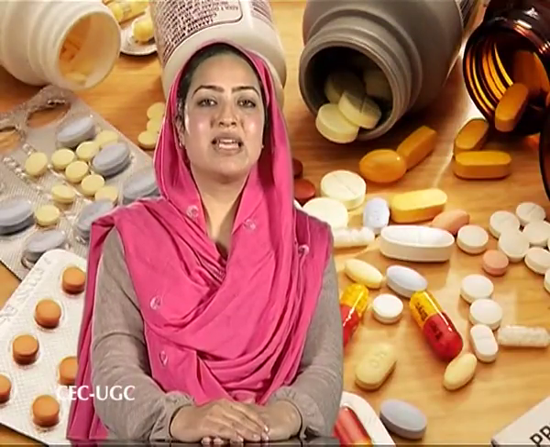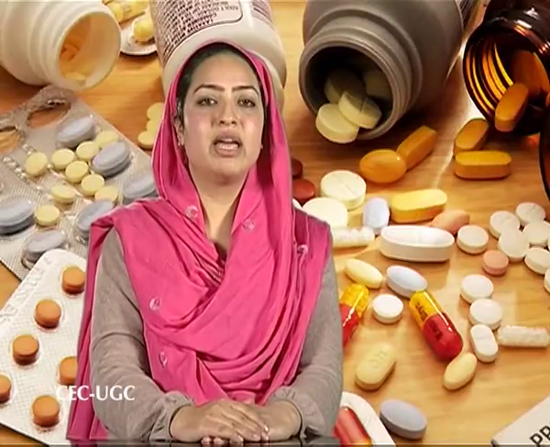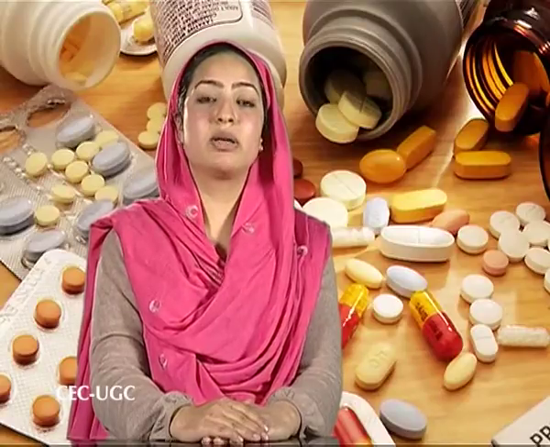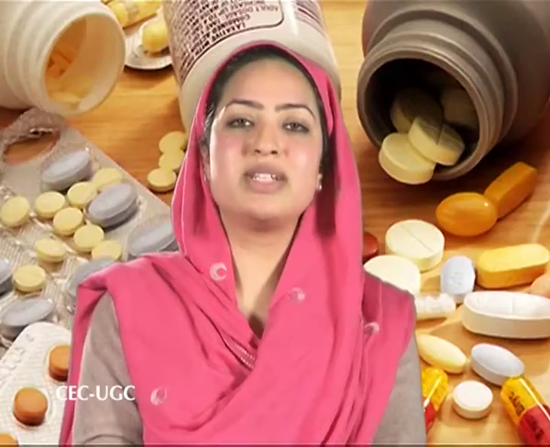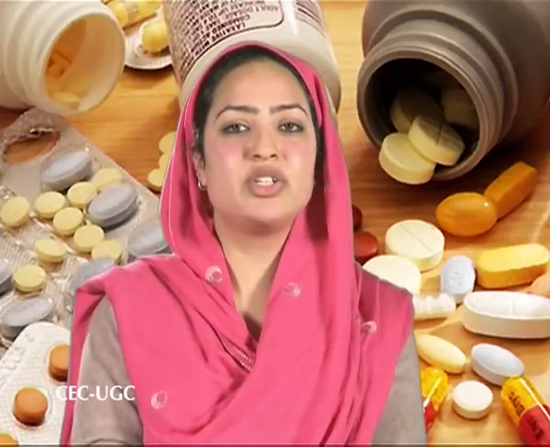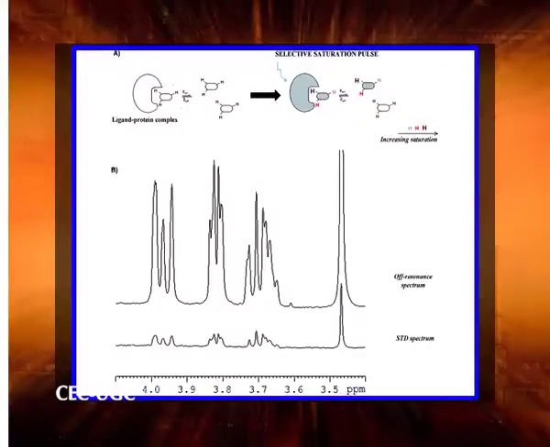Following hit identification, the challenge is in the conversion of a fragment having a binding affinity in the millimolar range into a compound showing a biochemical effect. The crucial step is the growing of the ligand toward higher binding and biochemical activity on the target using the structural information gained from NMR or crystallography.